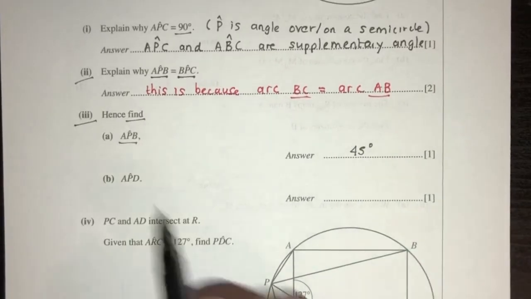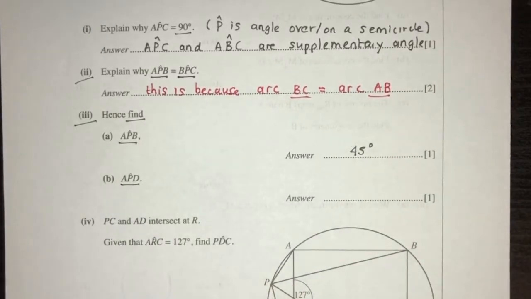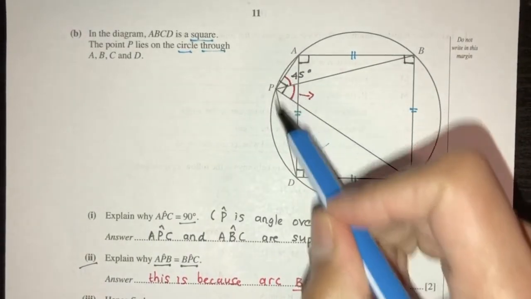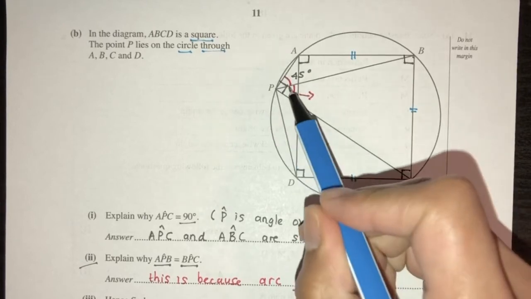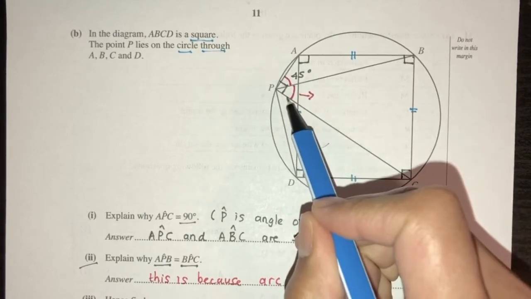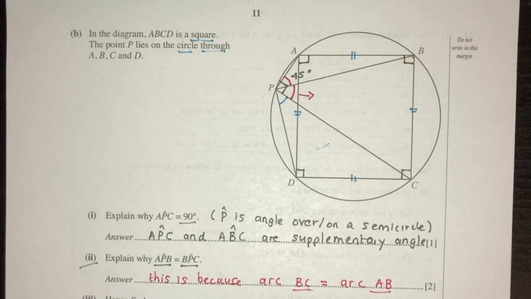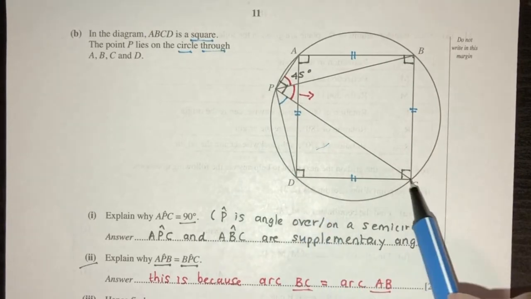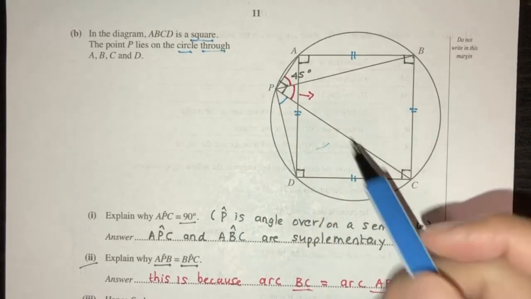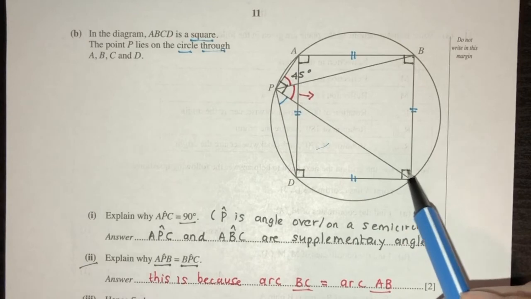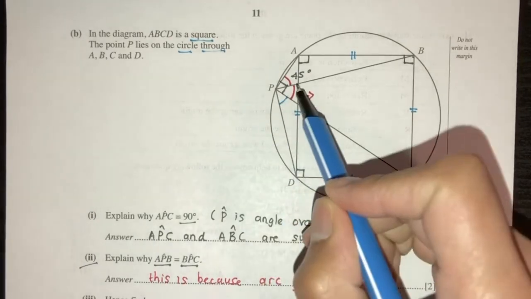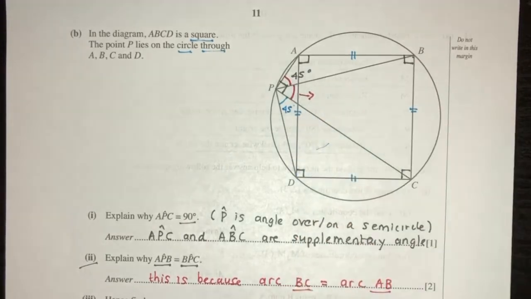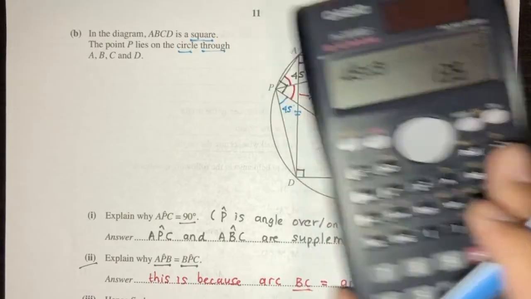Now next one is find APD. So where's APD? Let's have a look. So we have to find this angle. So this is 45, this is 45, and what is this one? But now if you observe, we have BPDC as another quad, and this angle is supposed to be 90 because this is 90, this is also 90. And if this is 45, this also has to be 45. So this angle here will be 45 times 3. That will be 135.